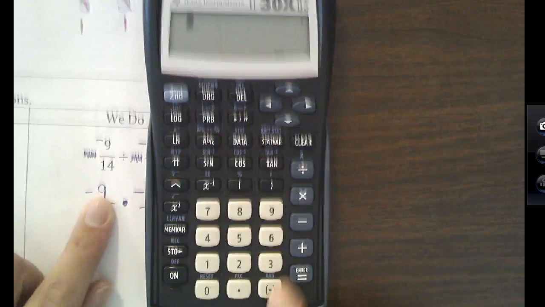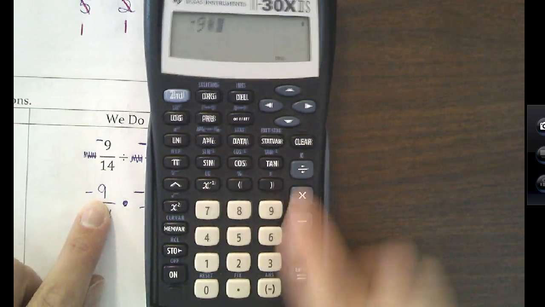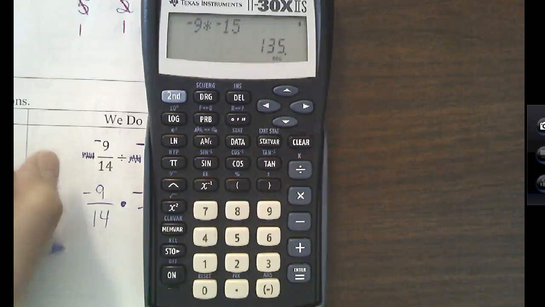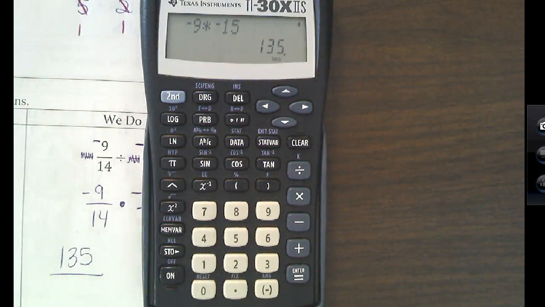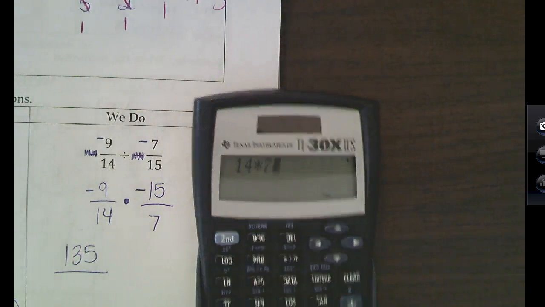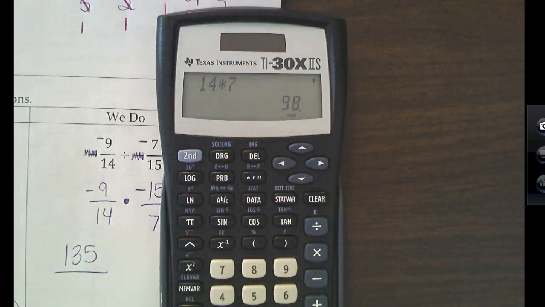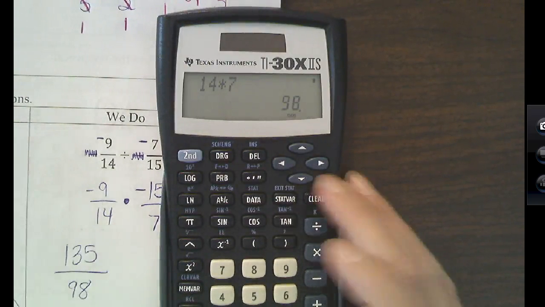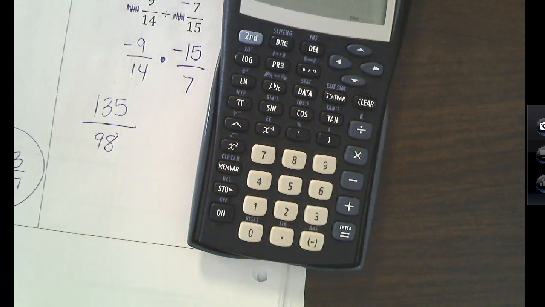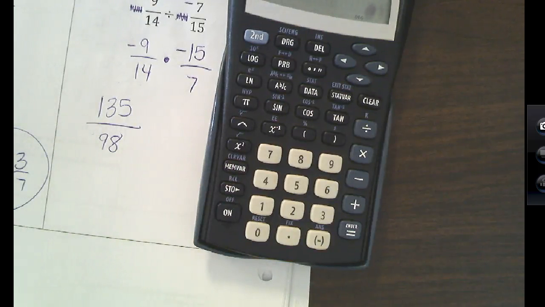When I type this into my calculator, I'm typing negative 9 times negative 15. And I'm getting positive 135. In my denominator, I need to do 14 times 7. And you're getting 98. Yeah, I always leave the negative in the numerator. Yes, always, always, always. What's wrong with this answer?